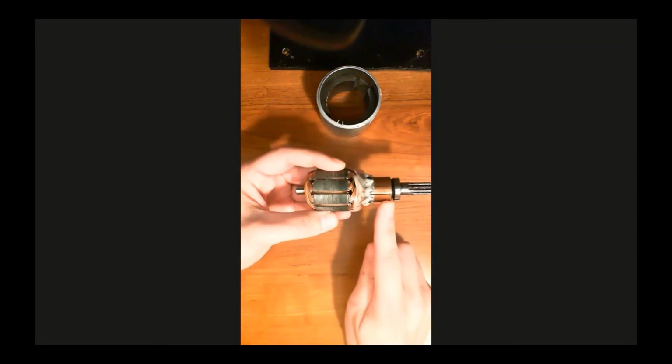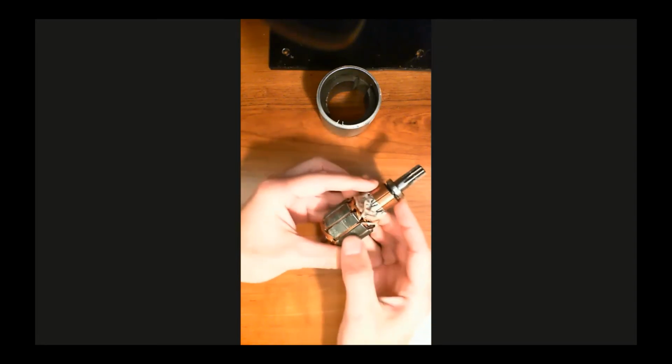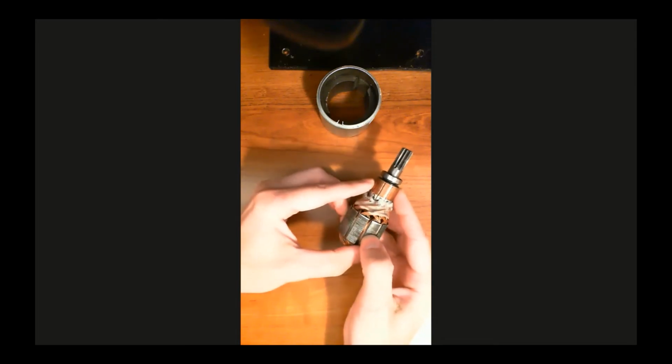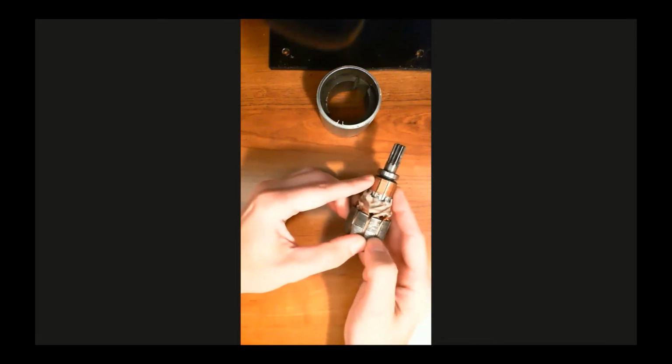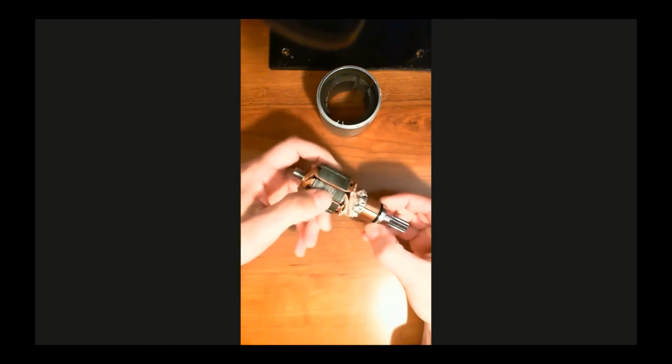The brushes would ride along, just like my finger is. The brushes would ride along, and of course there'd be two of them. So the brushes would ride along kind of like this inside the machine. This is just a bearing to allow this to spin around.